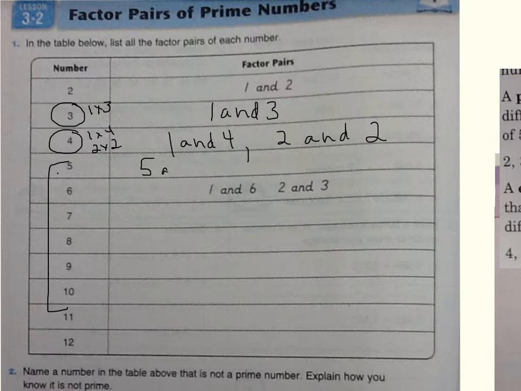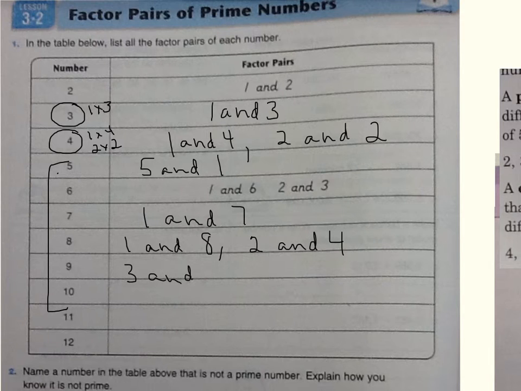So we have 5 and 1, 1 and 7, 1 and 8, 2 and 4, 3 and 3, 9 and 1, 1 and 10, 2 and 5. You'll be completing this page and then answering the questions at the bottom about which ones are prime and which ones are composite today during the lesson.